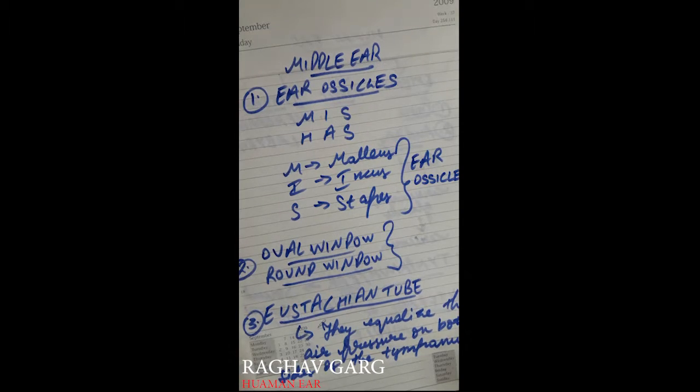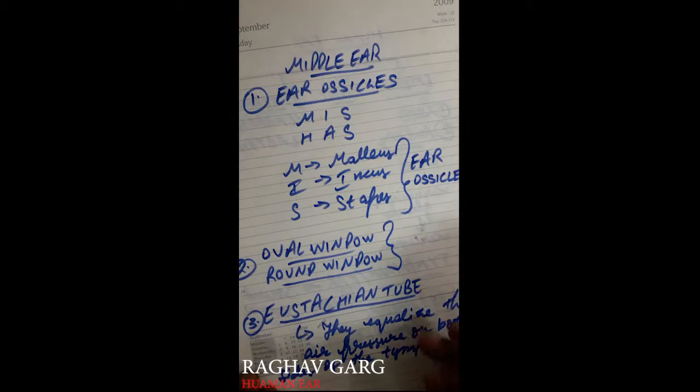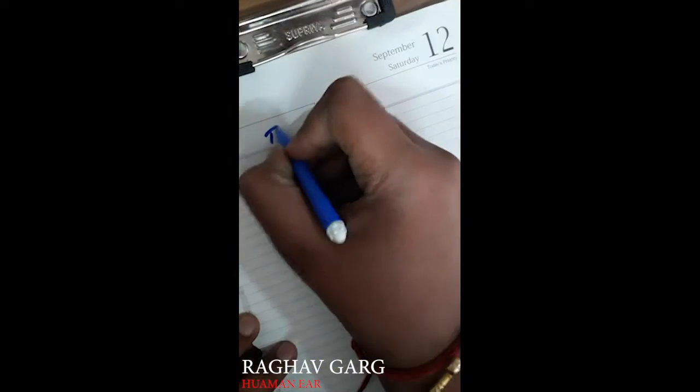Sometimes in boards it is asked what is the structure which gets disturbed during the conduction of sound vibration to the internal ear. It would be the Eustachian tube, because the sound vibration, as we feel our throat vibrate, is due to the Eustachian tube only.